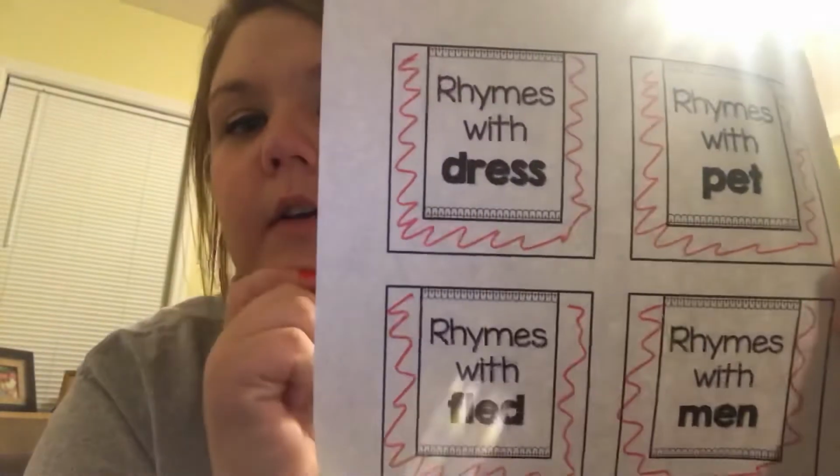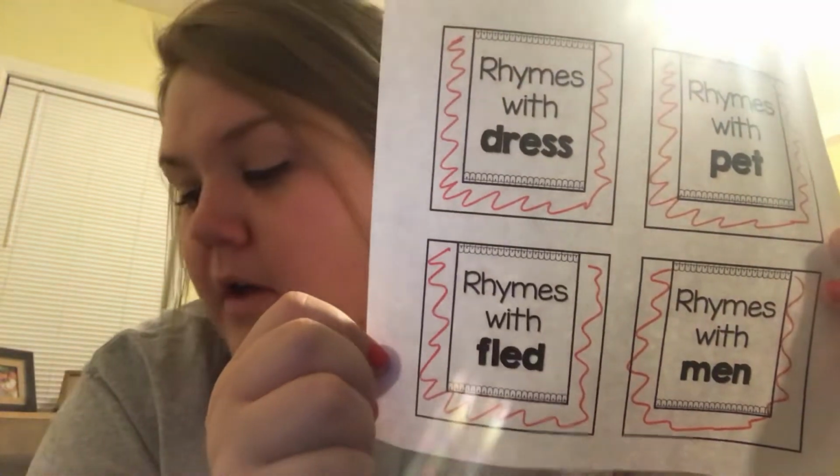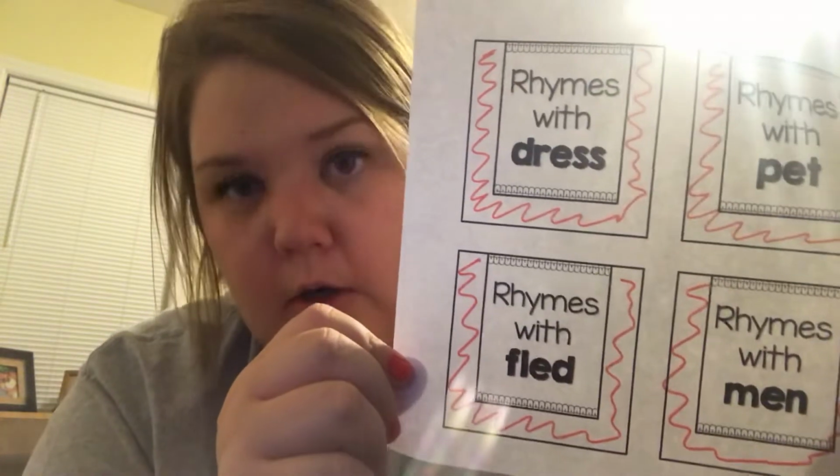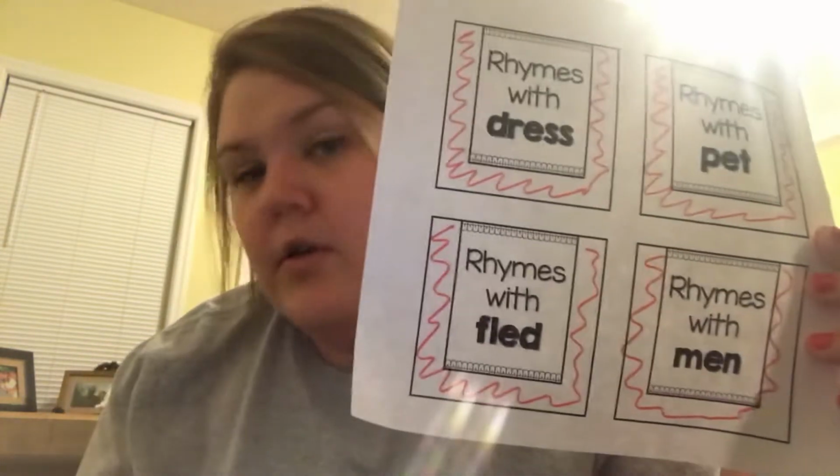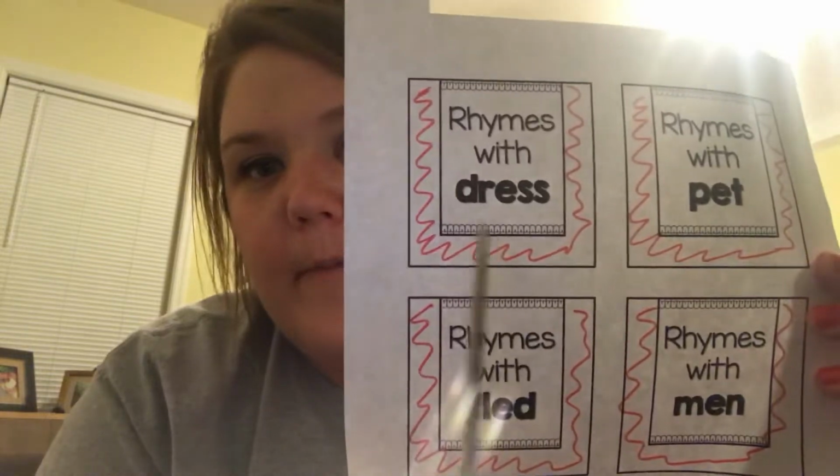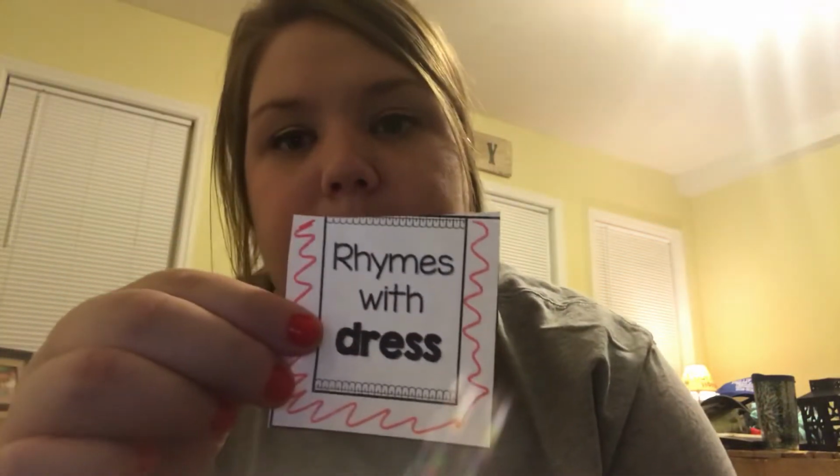Miss Downing has hers colored. Of course, yours is not going to be as nice and neat as mine. But I have my boxes colored. When you have your boxes colored, I want you to, with your scissors, cut the first box out. Rhymes with dress. Cut that box out. This time we are cutting on the solid black line, and we're cutting out the whole box. We're not leaving any part out. We're coloring the whole box, just like this.